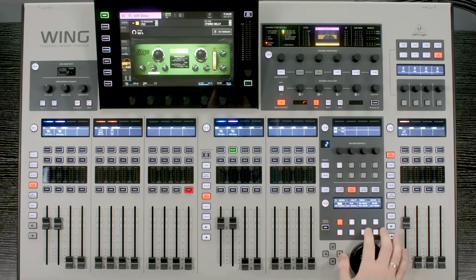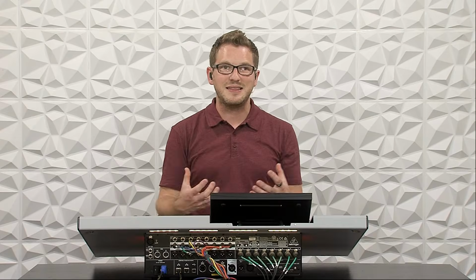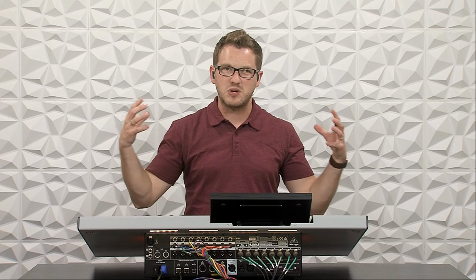So as we listen to this song again, we will hear that adding this vocal delay gives a little bit more space in the room.